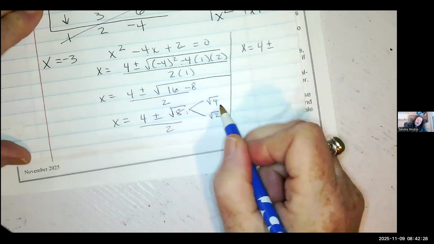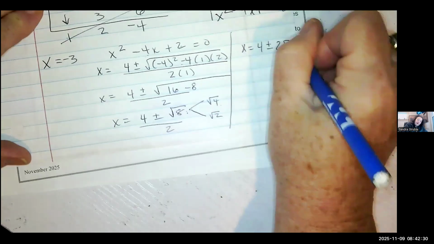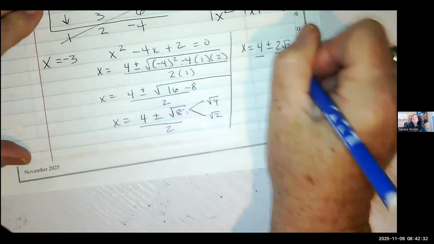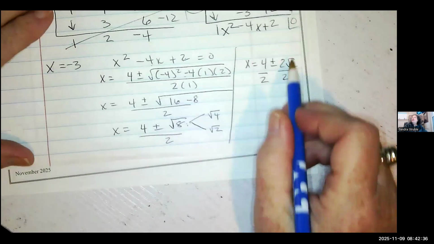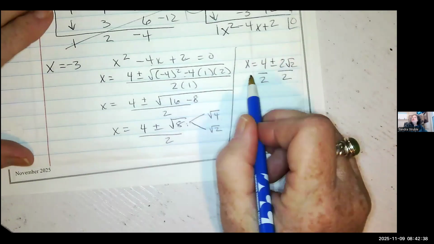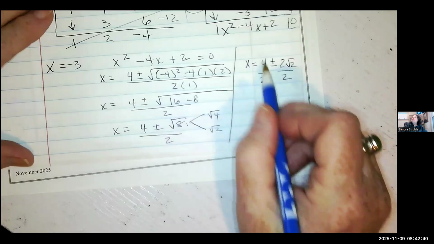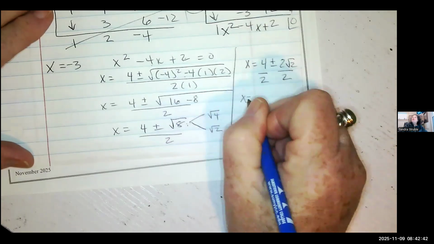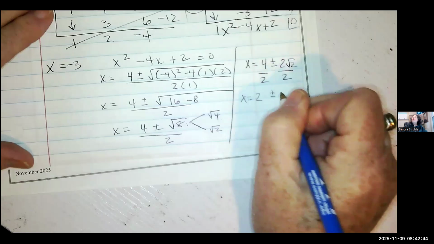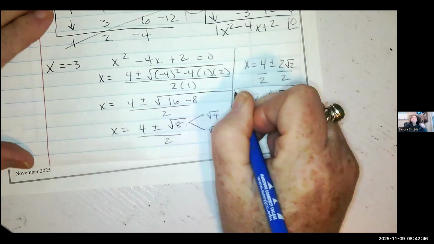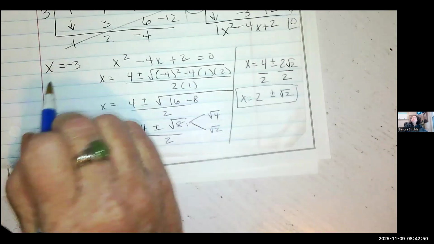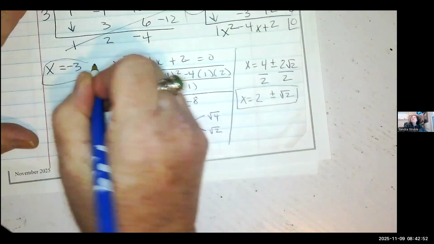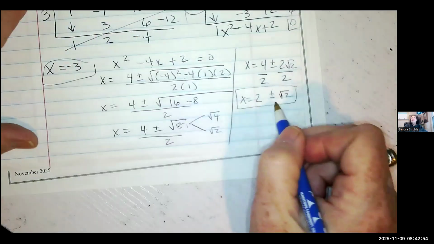I'm going to put each of these over 2 because I find that students make fewer mistakes if they do this, because now you can just reduce this to x is equal to 2 plus or minus the square root of 2. There are your other two zeros. So x is equal to -3 and x is equal to 2 plus or minus the square root of 2. If you have any further questions, just let me know.